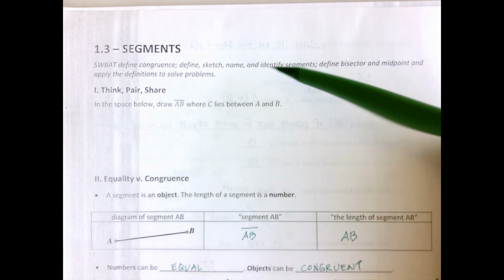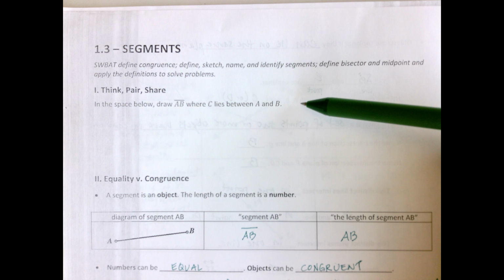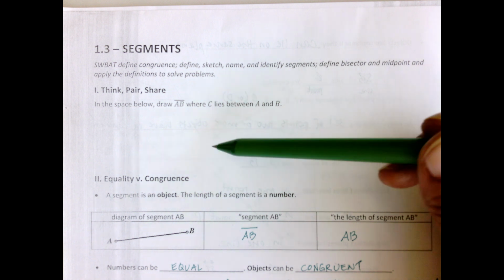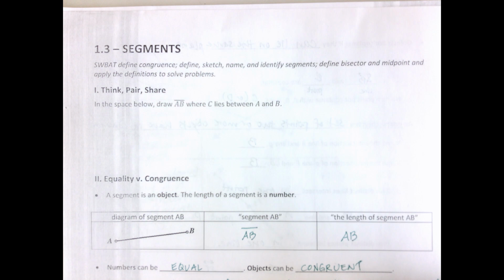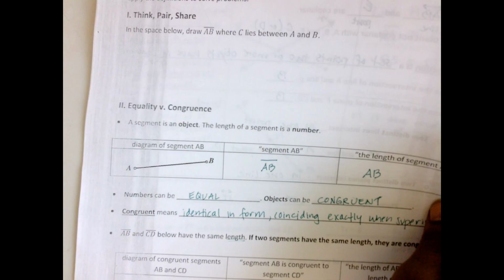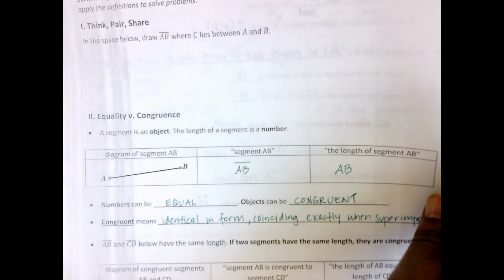All right, so it says in the space below, draw segment AB where C lies between A and B. So interpret that however you see fit and actually draw that image in this space here. Once you finish doing that, let's talk about equality versus congruence.